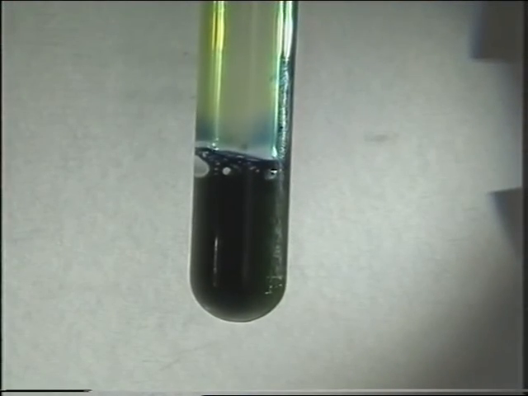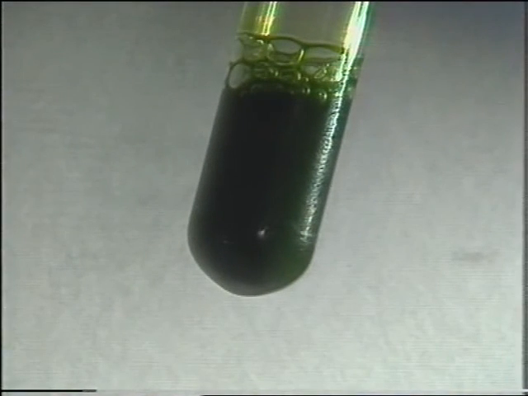Production of reducing power during the light reaction can be demonstrated by adding a blue dye to chloroplasts. The reducing power, which normally, remember, is used to reduce the coenzyme NADP, reduces the dye to a colourless form. And this change can be detected because, as it takes place, the chloroplasts return to their green colour.